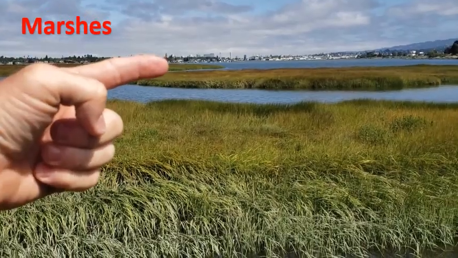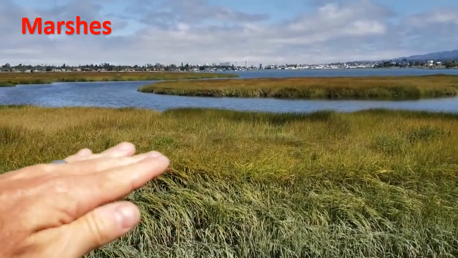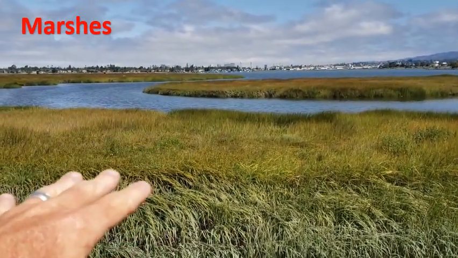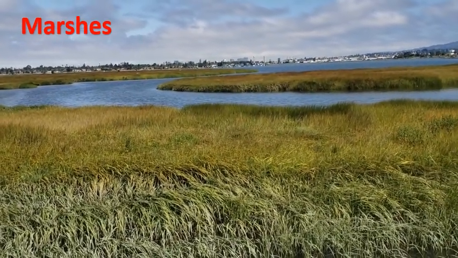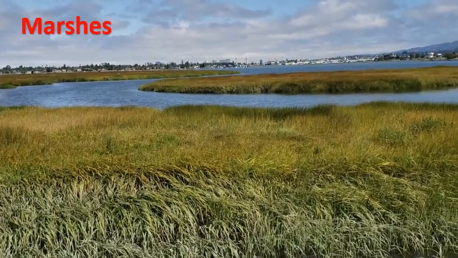In other words, the high tide comes in and will cover up some of the grass, and the tide goes out, and then it's going to be a little bit drier. A tidal wetland, or a wetland that is found near the coast, is called a marsh, M-A-R-S-H.